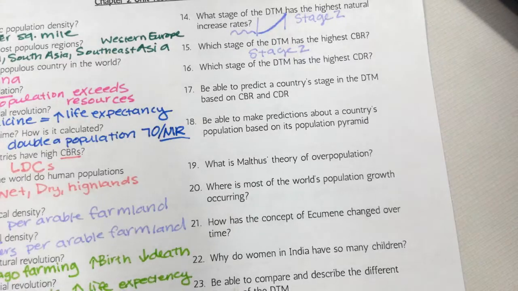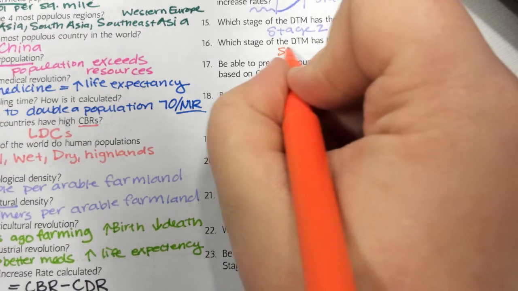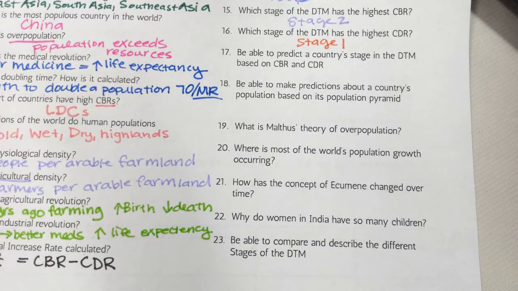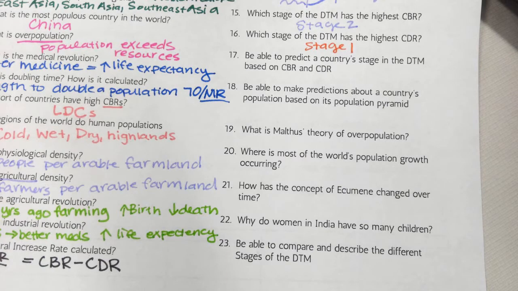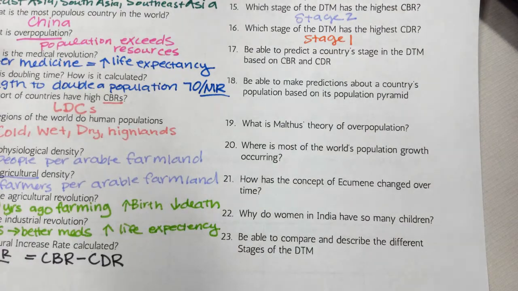Now, what stage of the DTM has the highest crude death rate? The most amount of people that are dying. Upsetting. That would be stage 1, with diseases like the Black Plague. Something you need to be able to do is predict a country's stage in the DTM based on crude birth rate and crude death rate. Like if it said highest crude birth rate, highest crude death rate, which one has the lowest birth rate? Lowest birth rate would be stage 4.